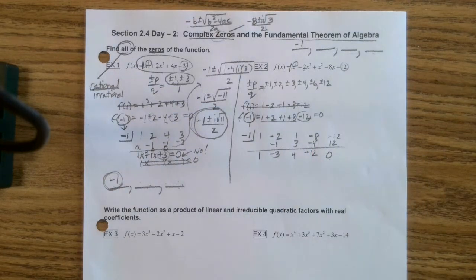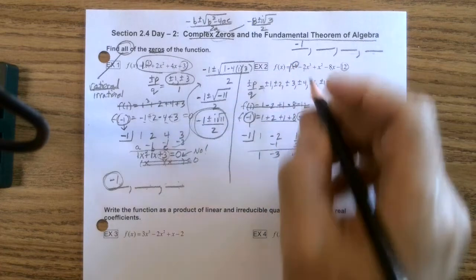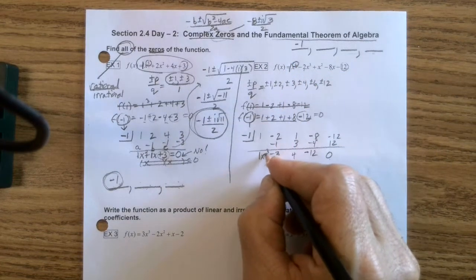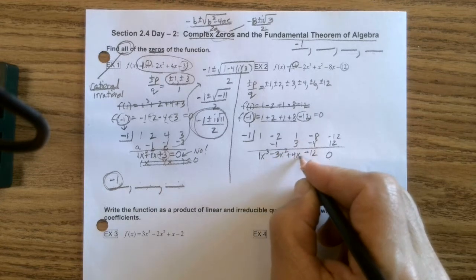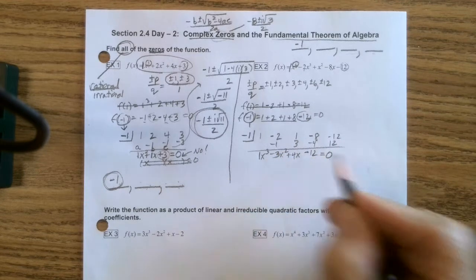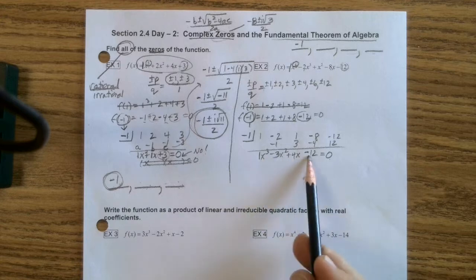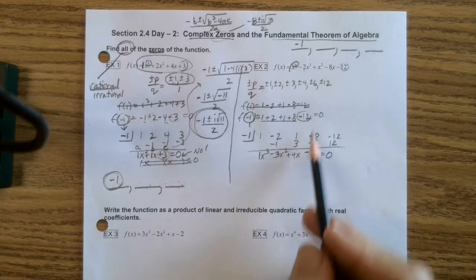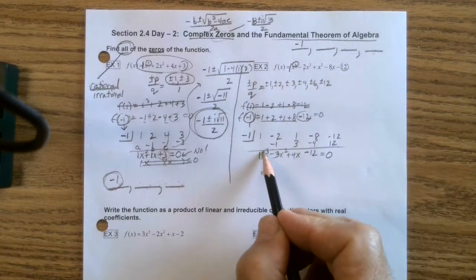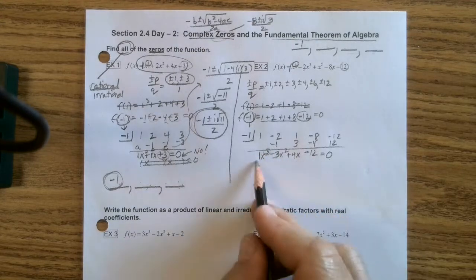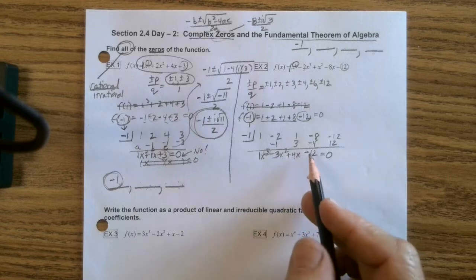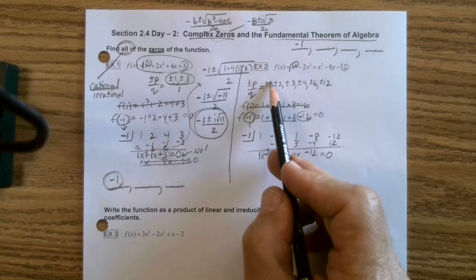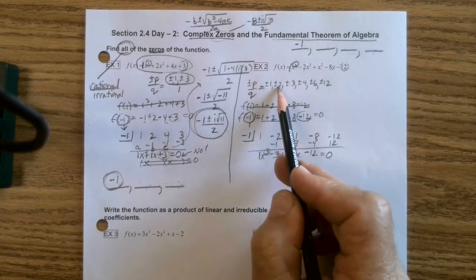But now look. Remember our highest power was 4. So now we're going to drop down to 3, then 2, then 1, then none equals 0. This is where I'm going to find my remaining 3 answers, because now we have a 3. Now, is this a trinomial? No, so it's not factorable. Well, what do I do?